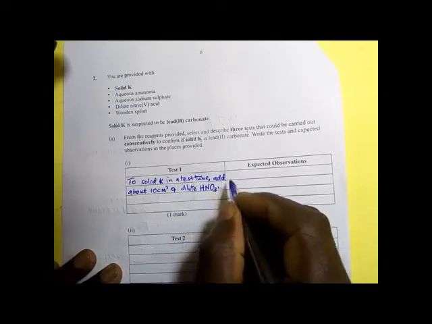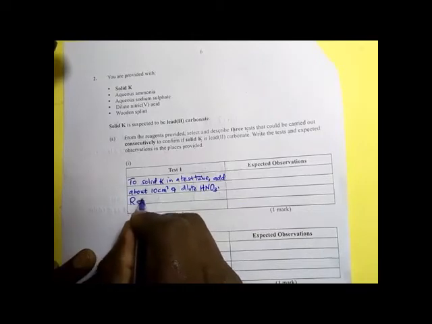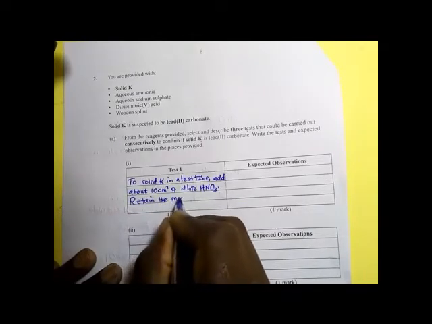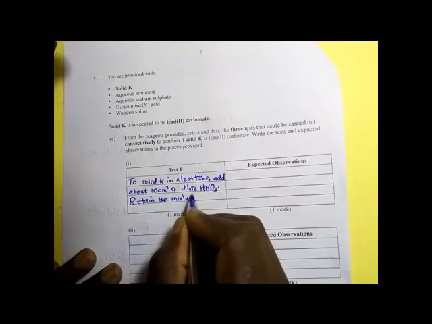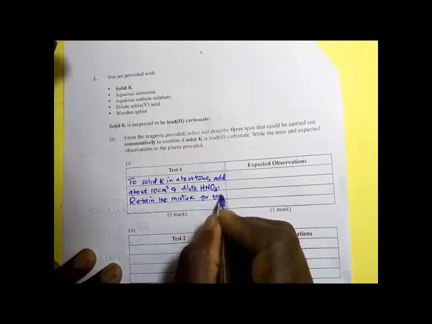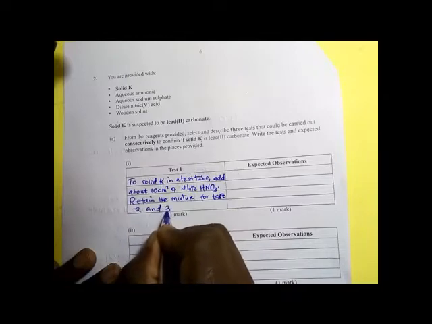And then you retain the reaction. So you should tell that they retain the mixture for tests 2 and 3.